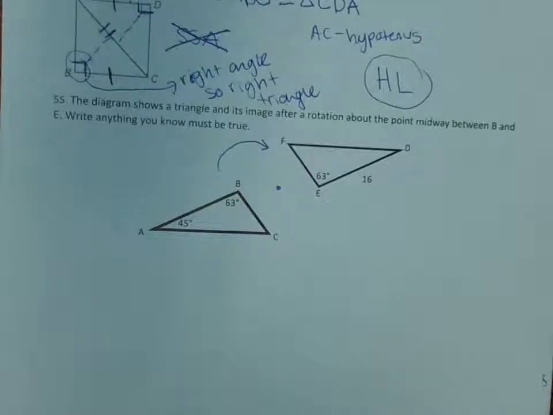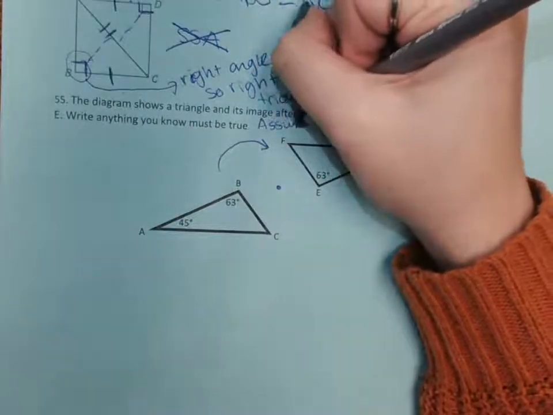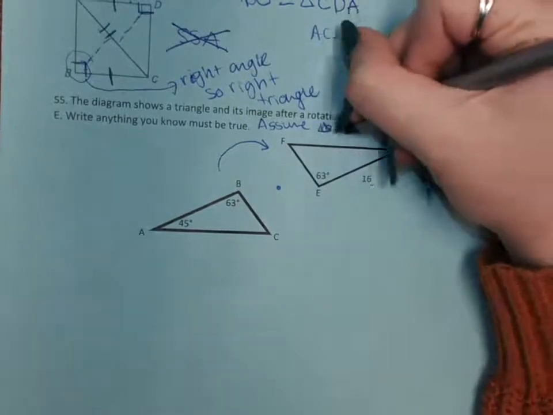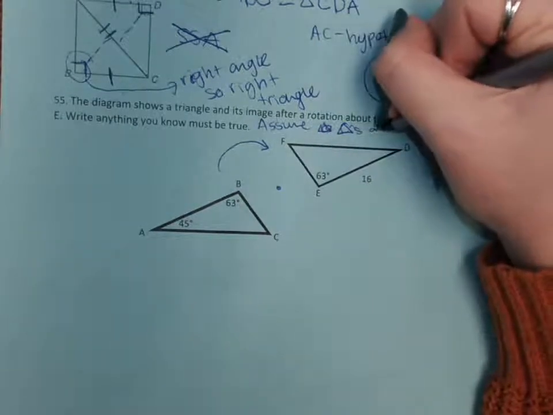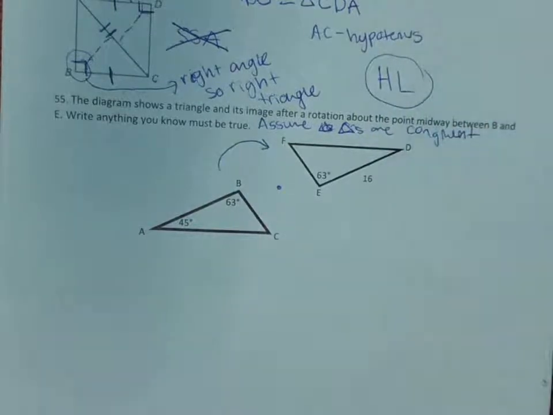Okay. So there's a lot of things we could say are true. Okay. So let's assume, it doesn't say, but assume these triangles are congruent. Okay, so if I'm rotating it, right, we haven't changed the triangle. If I say rotate, I'm just moving it. So it's the same triangle, it's just been moved.